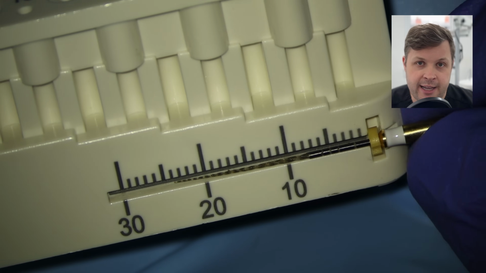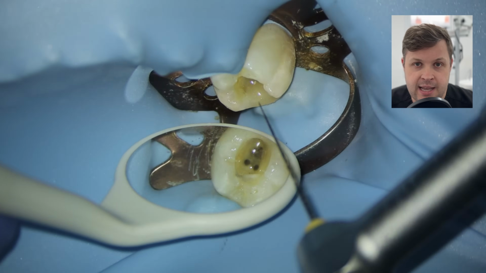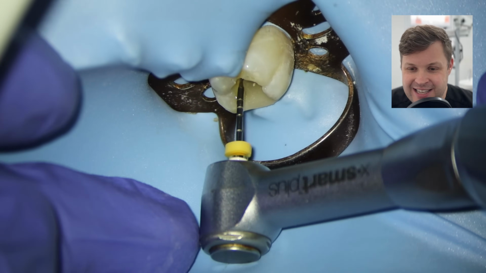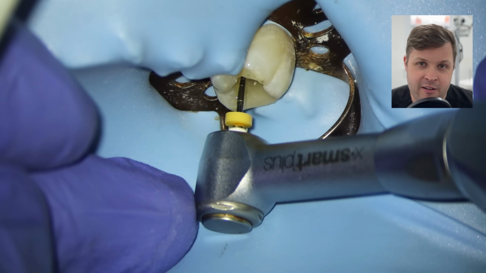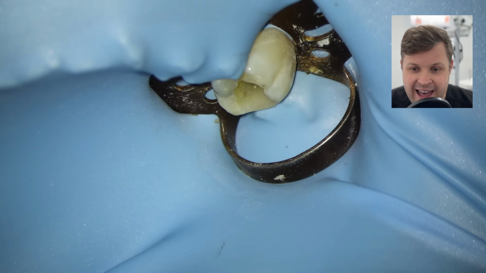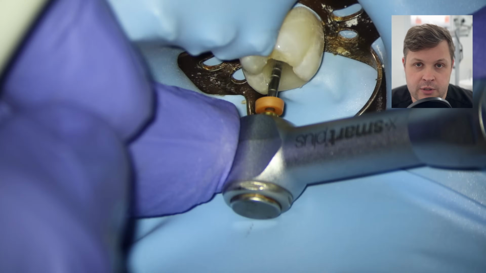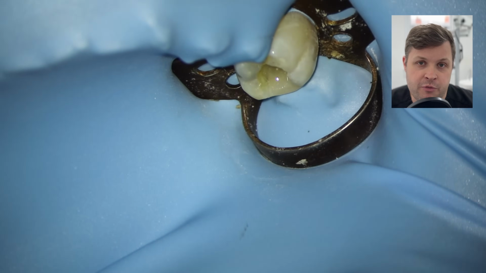We're going to use our final shaping protocol, size 1503 high flex, and our 25 variable high flex. And there we have it. We have all 3 canals shaped, all nicely done, and then we're ready for our cone fit radiograph.